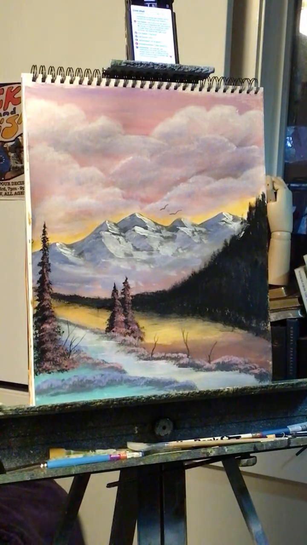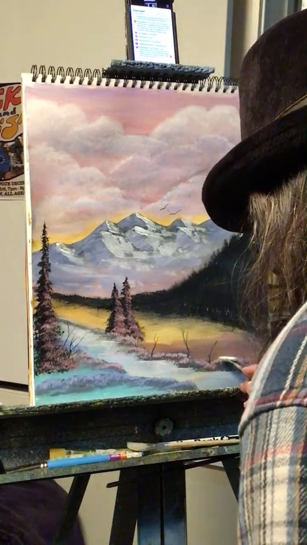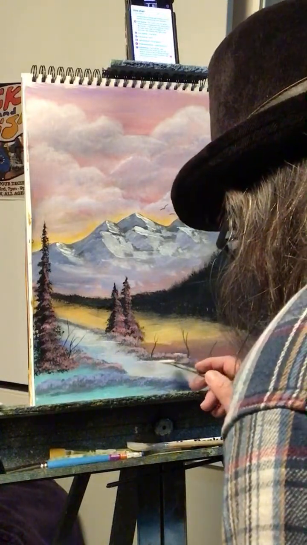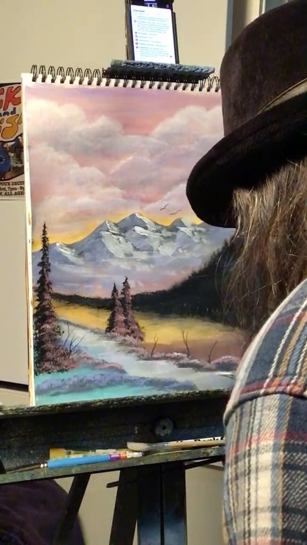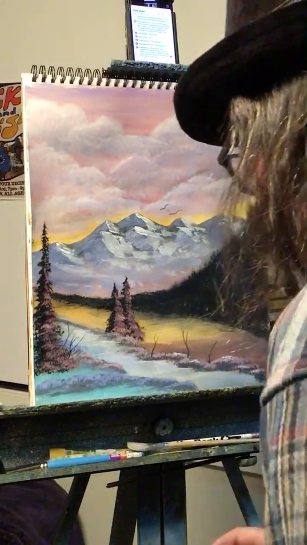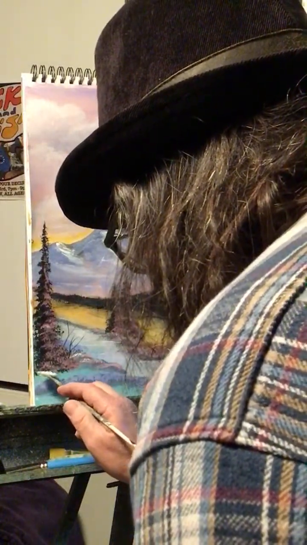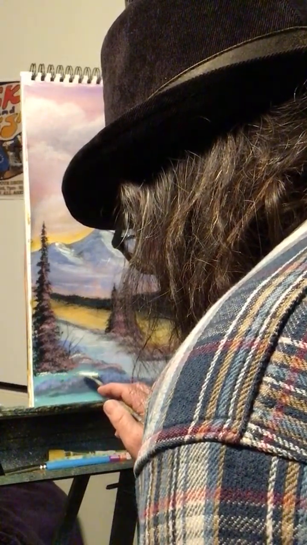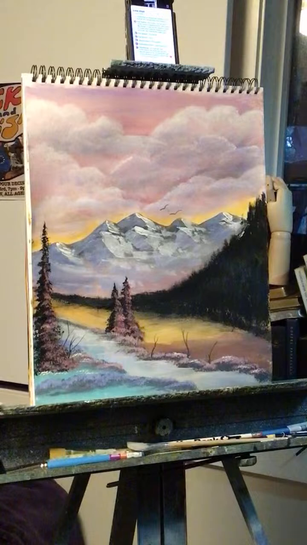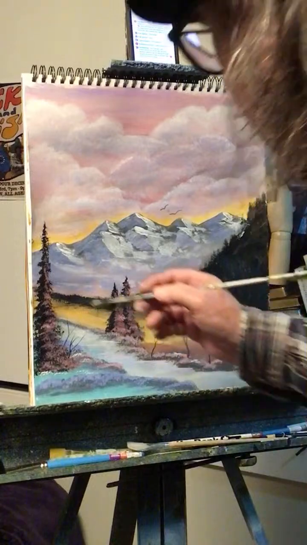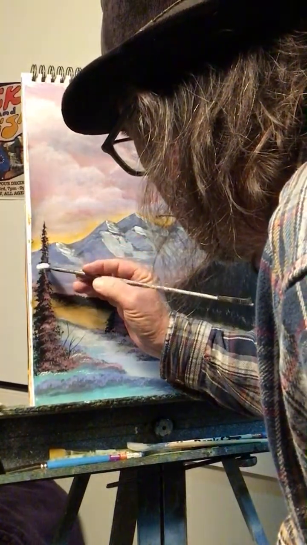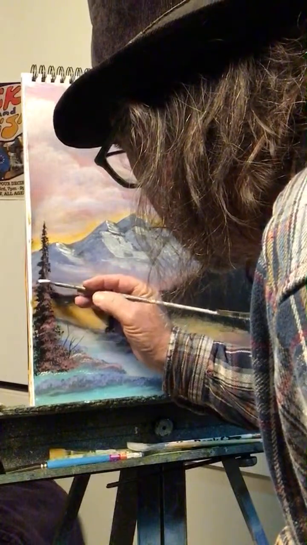I'm gonna put some white flowers out there, and some on top of some of these bushes. Just a few. I'm gonna try running a few highlights on these trees.